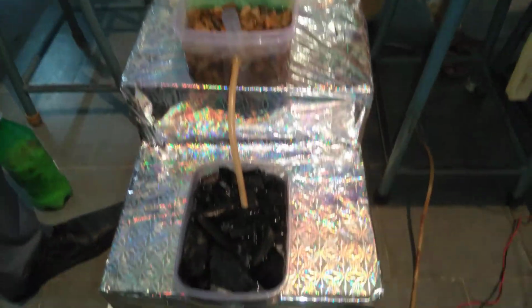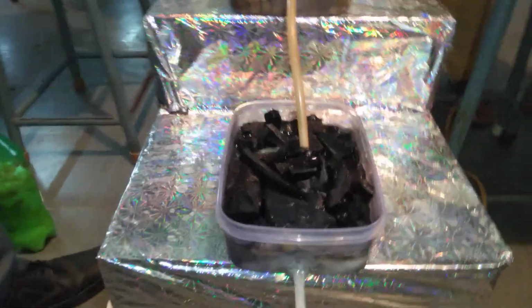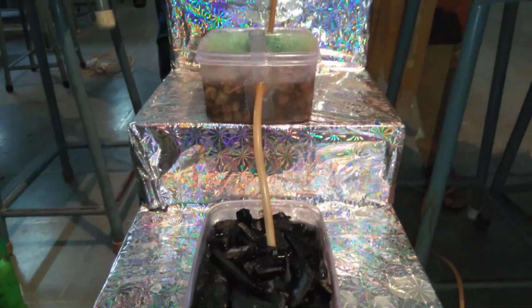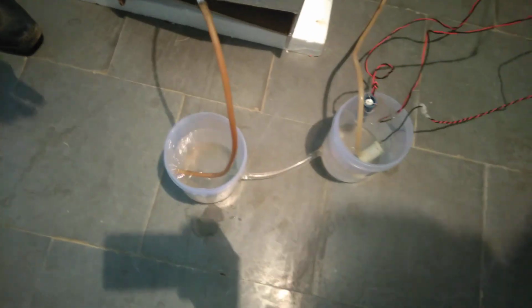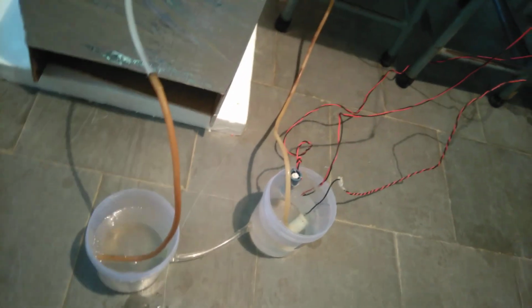Here we are arranging an activated charcoal bed. It is more effective in filtering the chlorine, many chemicals, and also the odor and the taste of the water. Once this filtration is done, we will collect the clean water in the storage tanks.